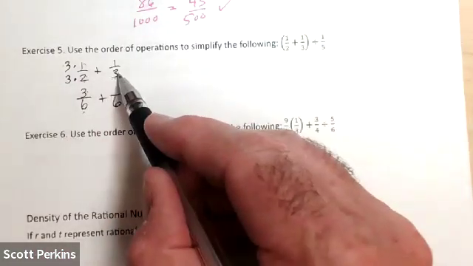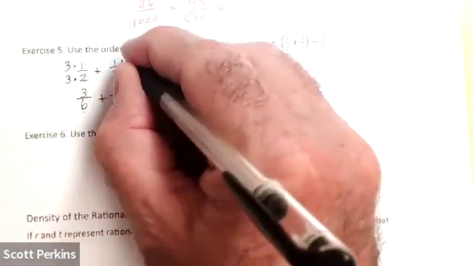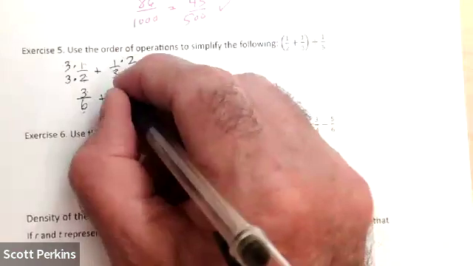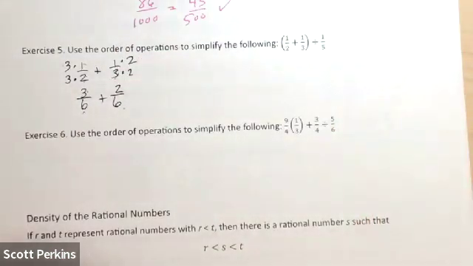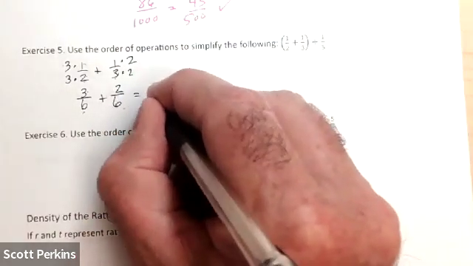Over here, what do I multiply 3 by to make 6? Well, I multiply that by 2. So you have to multiply the top by 2. 1 times 2 is 2 out of 6. And to add, now I just add those numerators. 3 plus 2 is 5 parts out of 6.